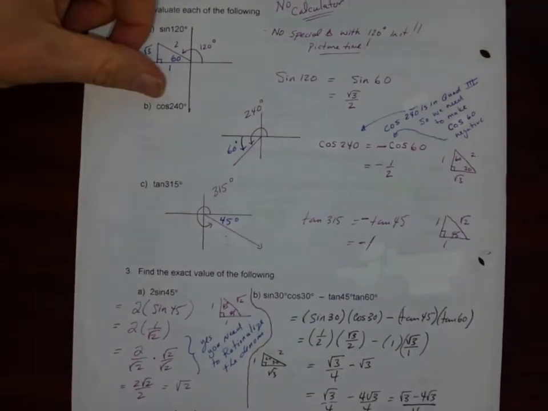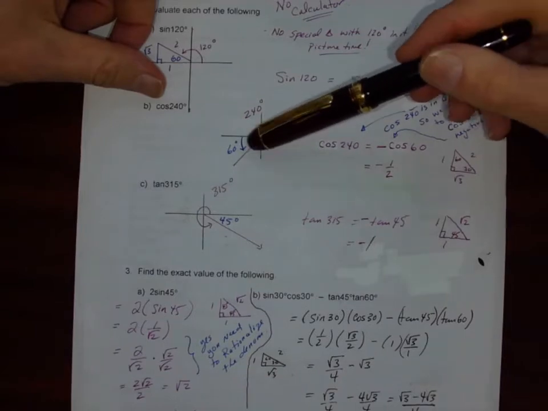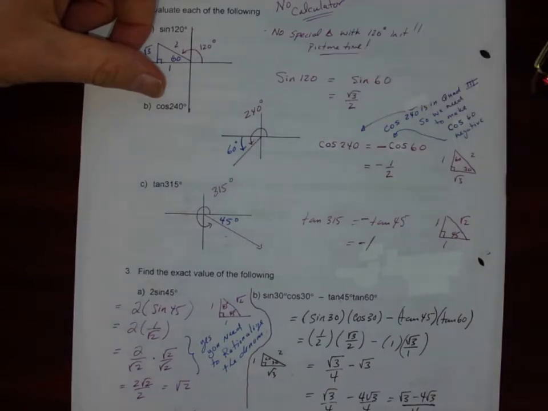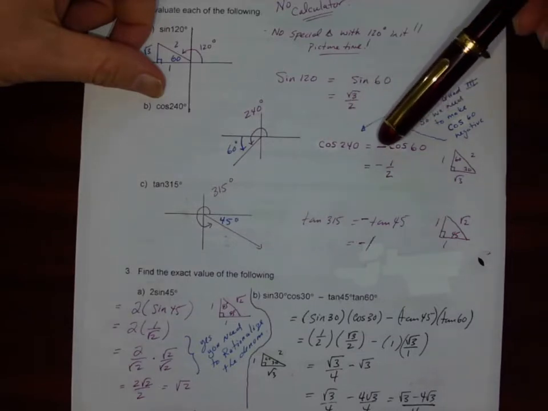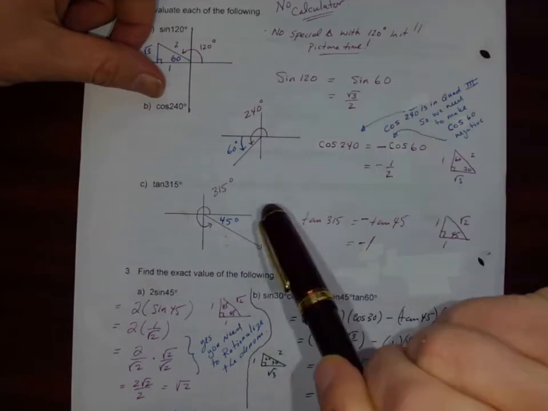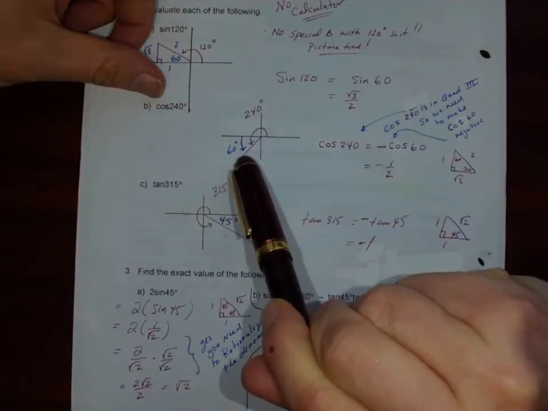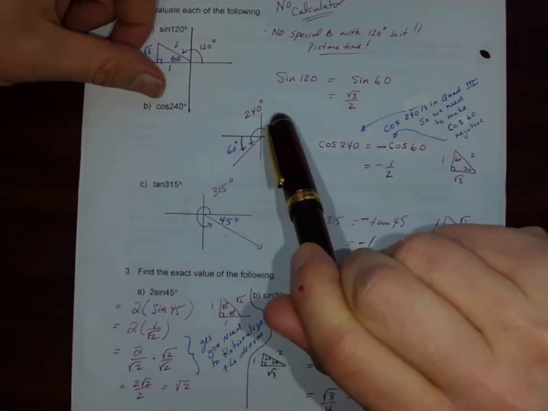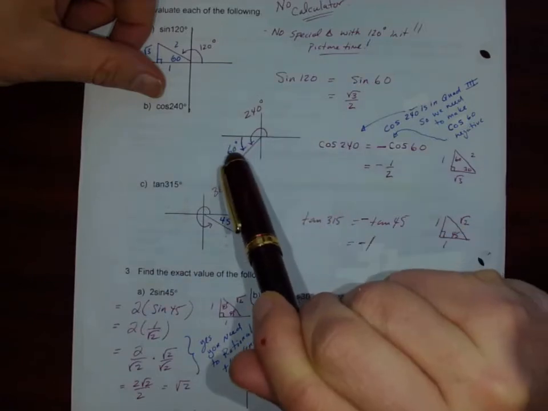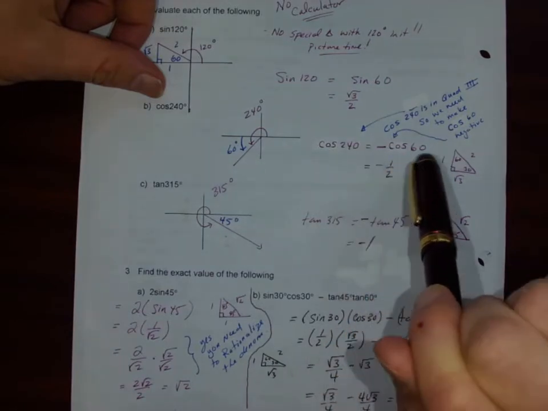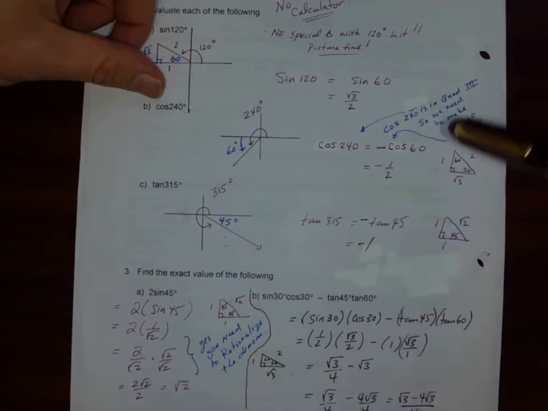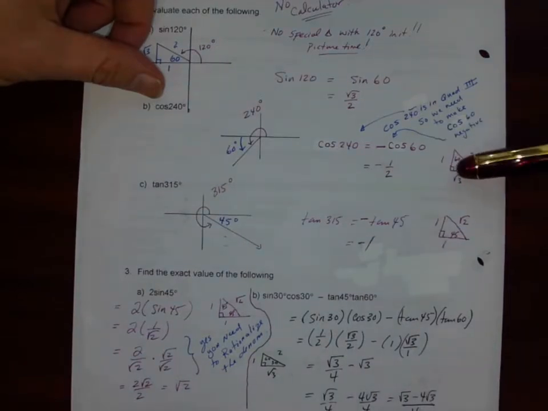Cos of 240, same idea. So I drew my rotational angle of 240. It created a related acute angle of 60. The cos of 240 is equal to negative the cos of 60. Why negative? Because in quadrant 3, only tan is positive, so up here, cos is going to be positive. Down here, cos of 240 will be negative. So if they're going to be equal, I've got to make one of them negative. I'll make the cos of 60 negative. Doing my special triangle, 60, 30, 90, cos of 60 is adjacent over hypotenuse, so negative 1 over 2.